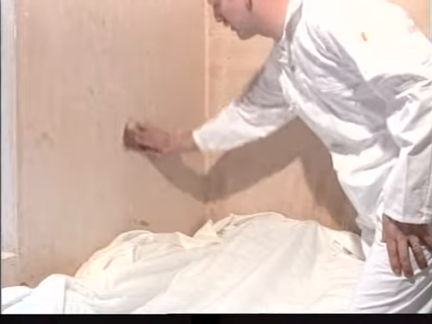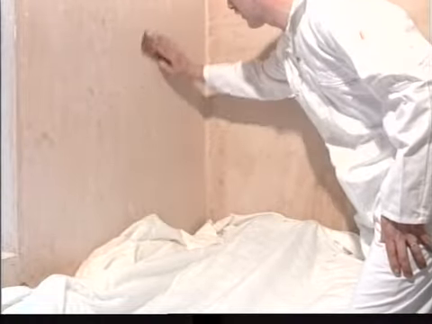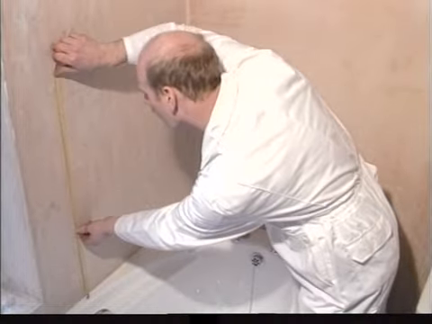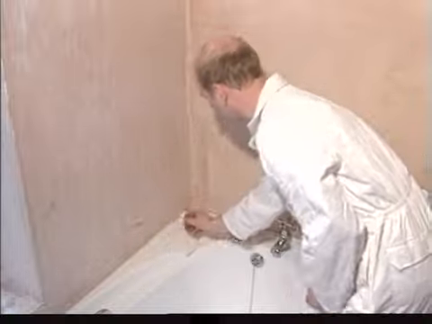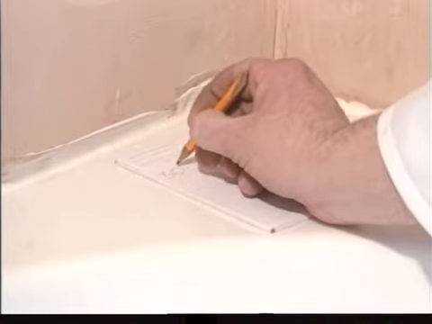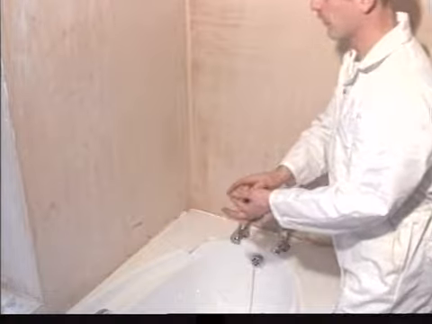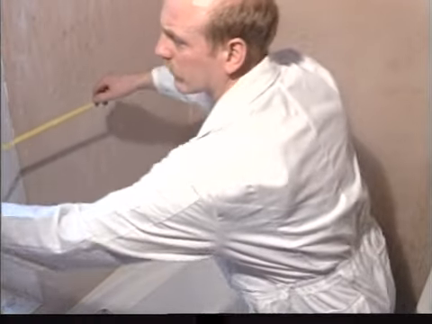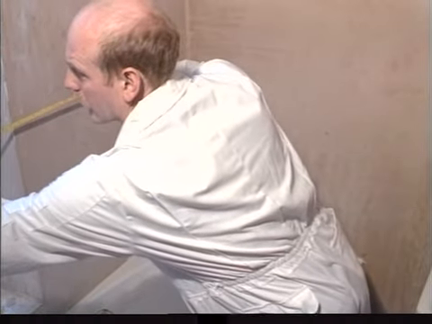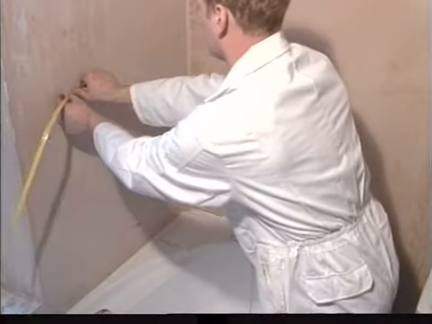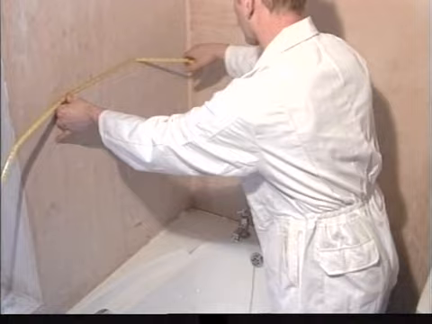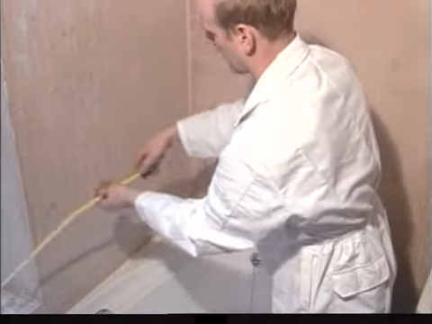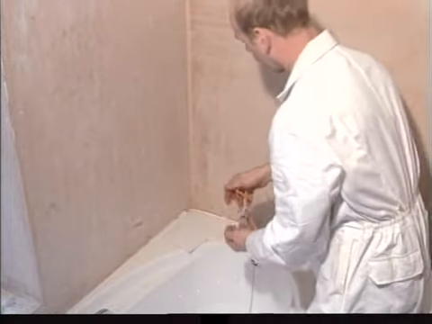At this stage, it's worth mentioning that certain tiles are still sold in imperial measurements. Therefore, when measuring up the area to be tiled, you may find it useful if you take the measurements in both metric and imperial. To work out the number of tiles you'll need, measure the height to which you want the tiles to finish. Then measure the width of the walls, remembering to omit any items to be tiled around, for example, the bath, door, or windows.